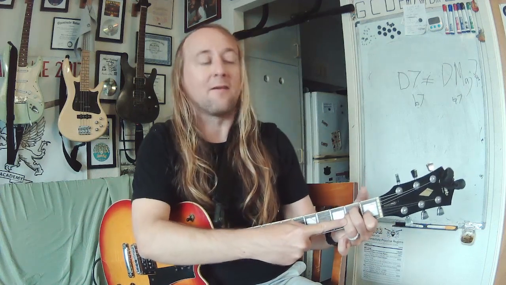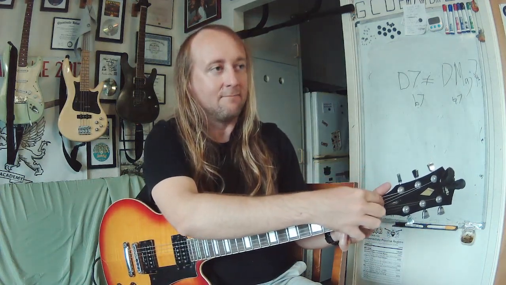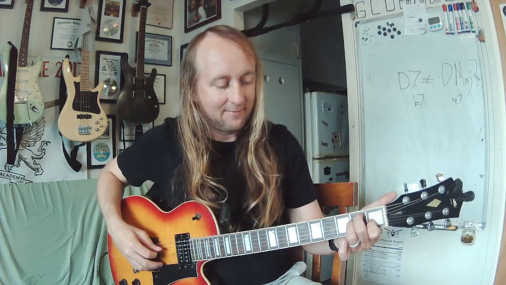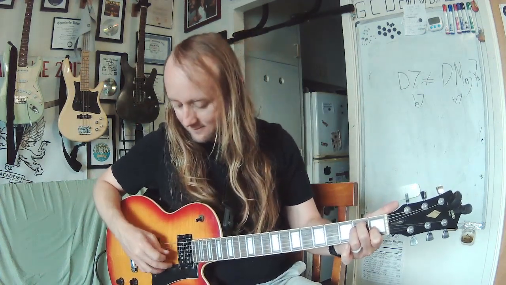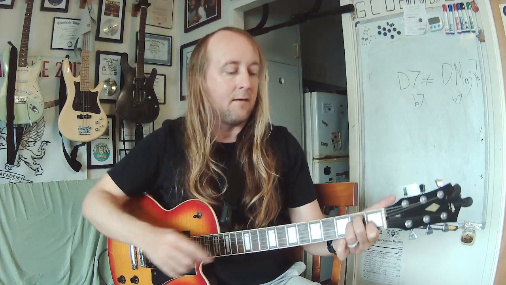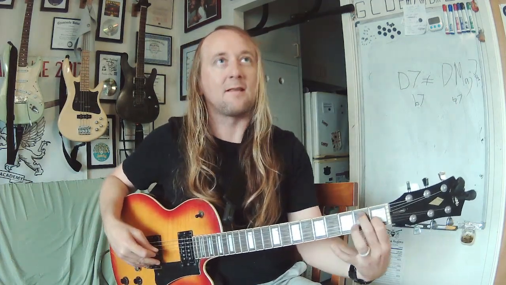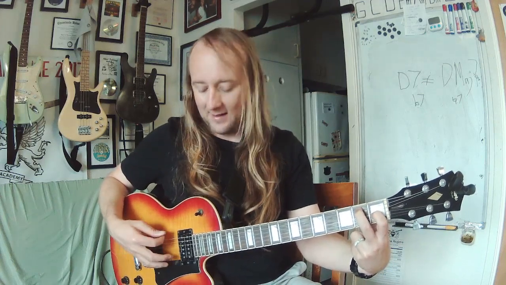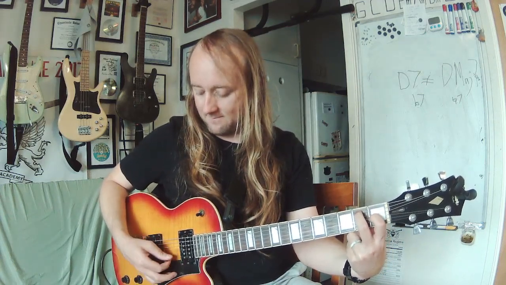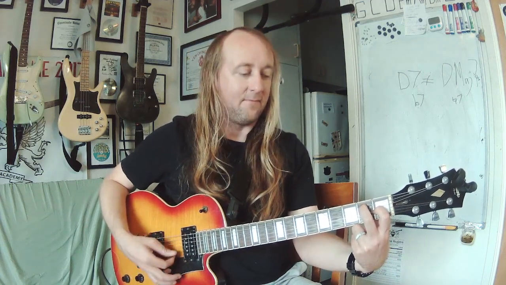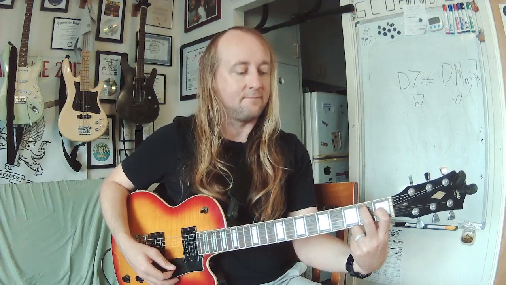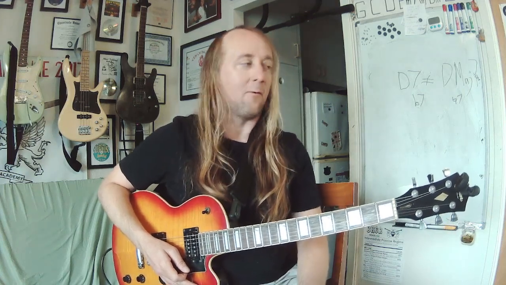Okay, so that's my ring finger there on the D string, 3rd from where I'm at, 4th from the bottom. So ring finger goes back 2 frets. It also happens to become an open string. So we take that finger off and we give it a play. There you go. E7. Okay, so that's essentially how you can turn any major chord into a 7th chord.